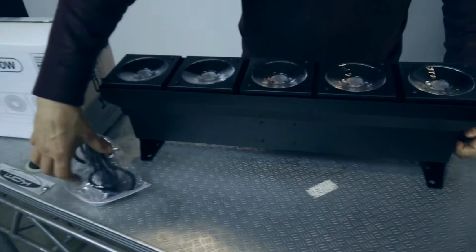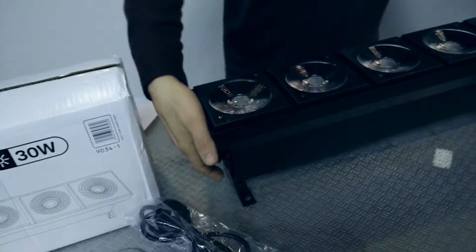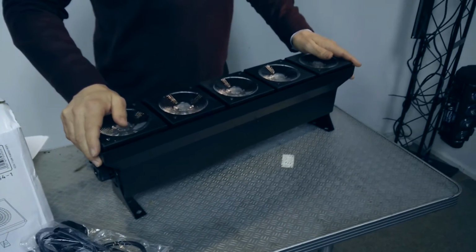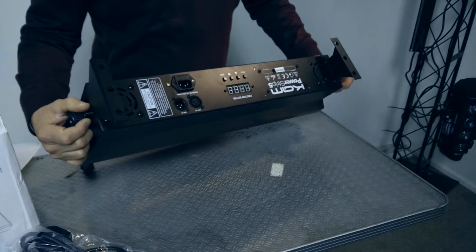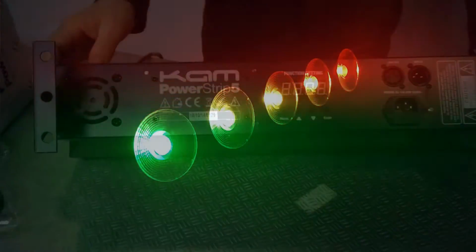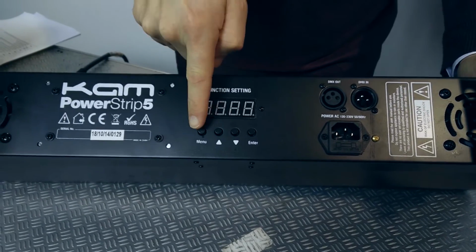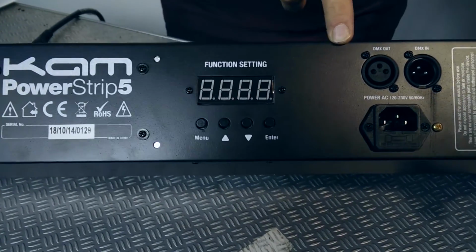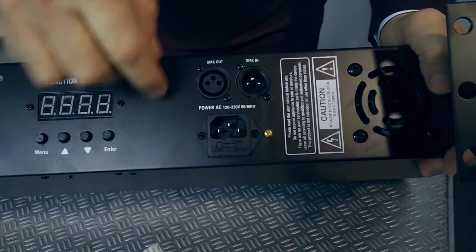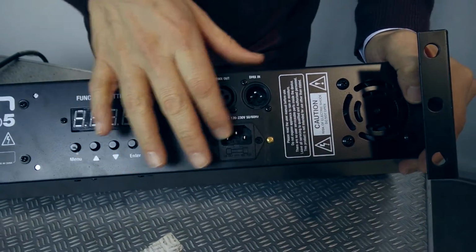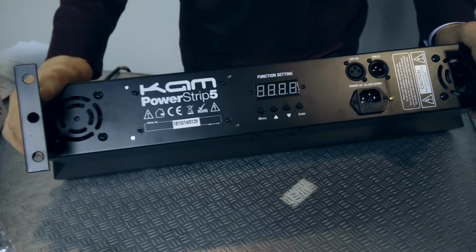Out of the box you get a mains cable, the PowerStrip main unit and 2 wall mounting brackets. You have the function settings here, the LED display with the standard Kam 1, 2, 3, 4 buttons, DMX in and out, IEC mains in, and this one is fan assisted, fan cooled.